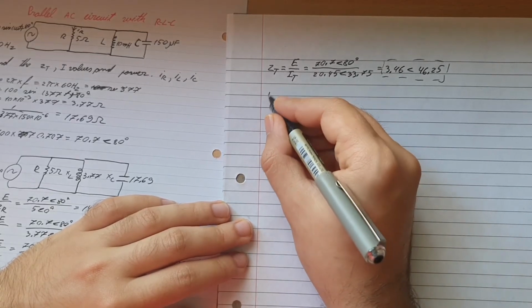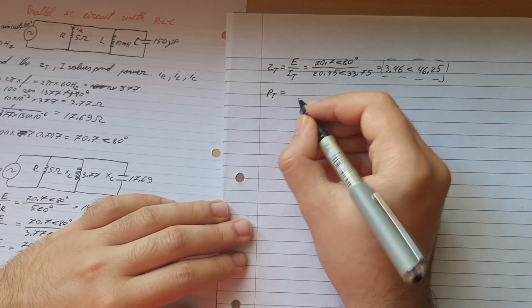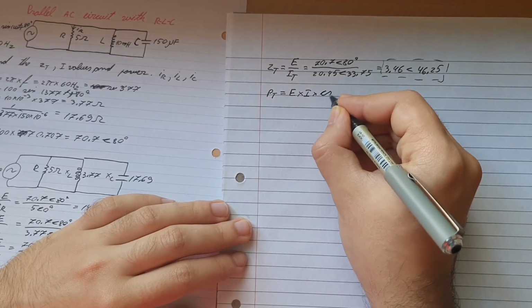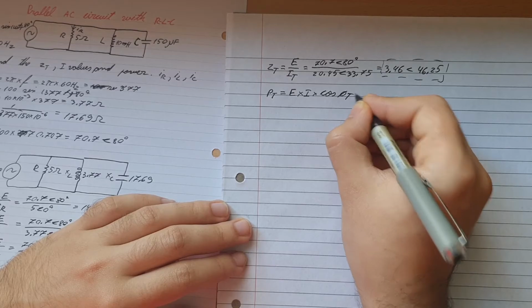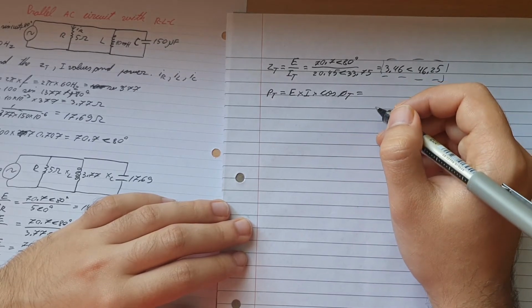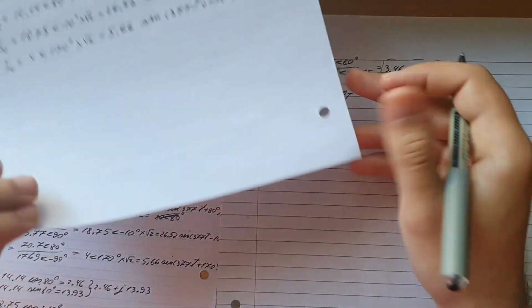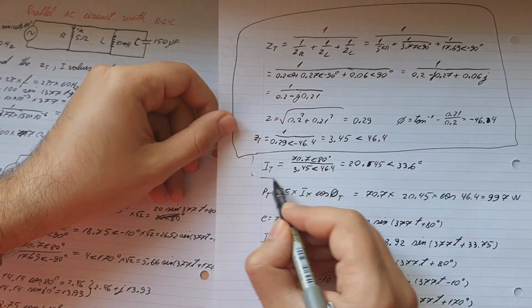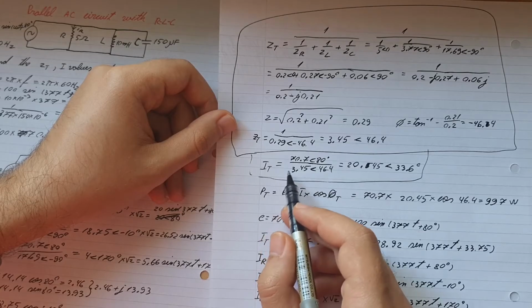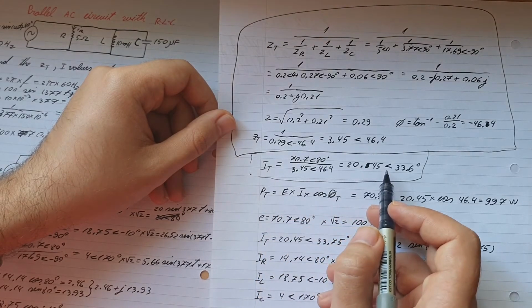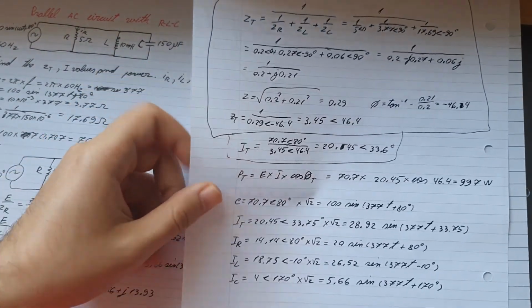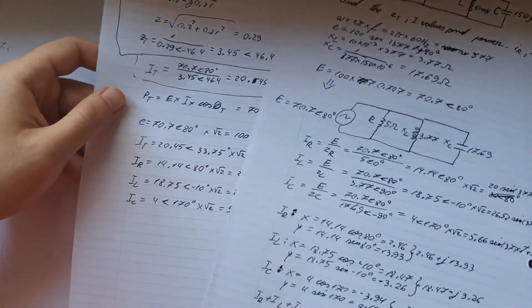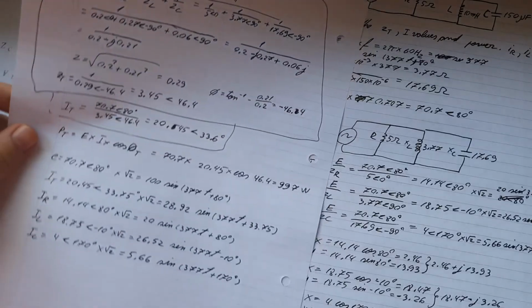So then PT will be equal to E times I times cos of the total angle. And for the current, actually if I had this paper I might as well check both of them. So for the current, which is this one here, I got 20.45 at an angle of 33.6, and for the total current we got the same thing, almost.